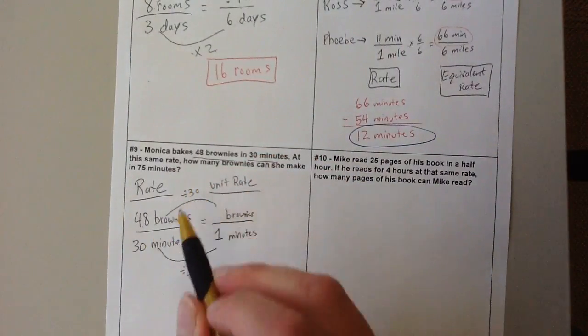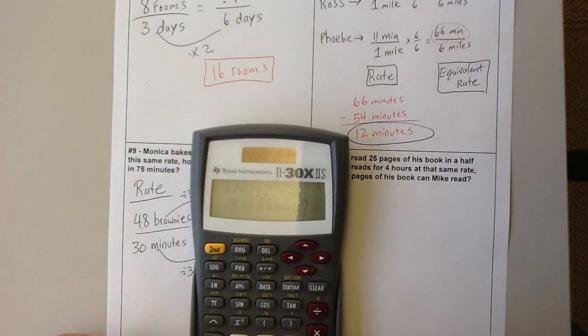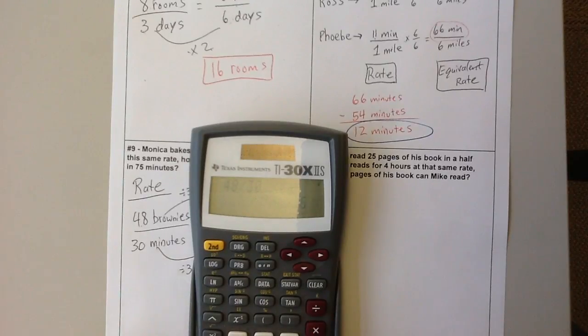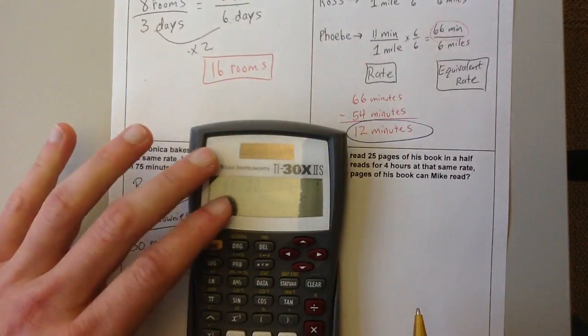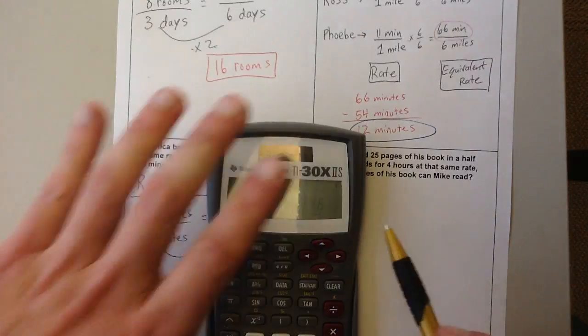So 48 divided by 30, put that in your calculator and see what you get. 48 divided by 30 equals 1.6. Okay, this is 1 6/10, 1.6. This is not 16. See, there's a dot between the 1 and the 6. That's the decimal point.